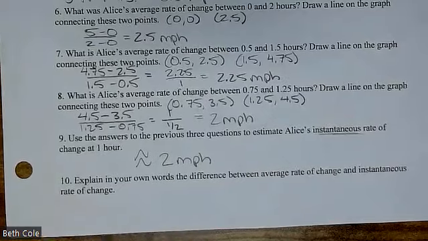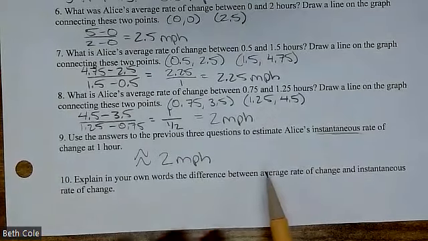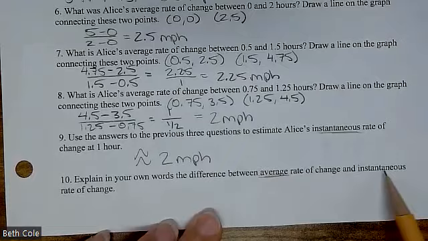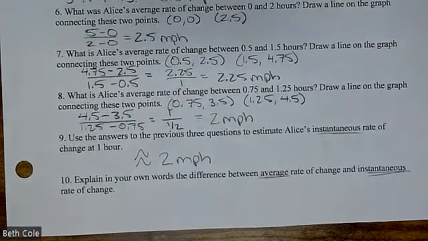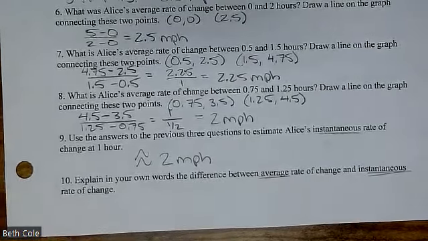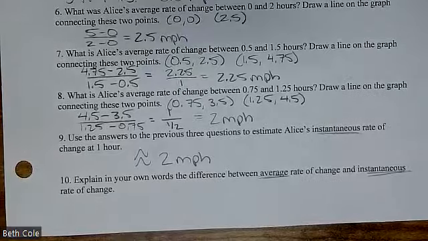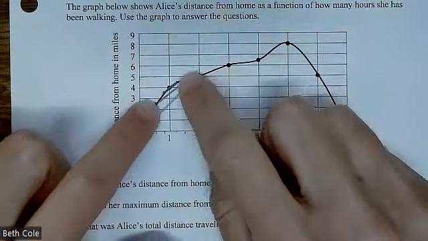Okay, so let's explain in our own words the difference between an average rate of change and an instantaneous rate of change. Let's just talk through it. What do you feel like is the difference, like as we were doing these?